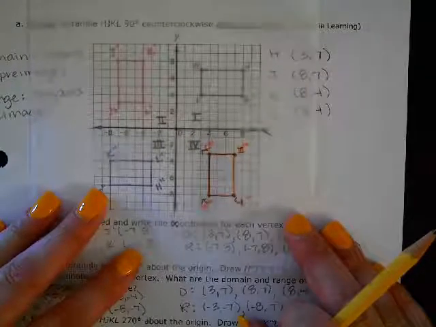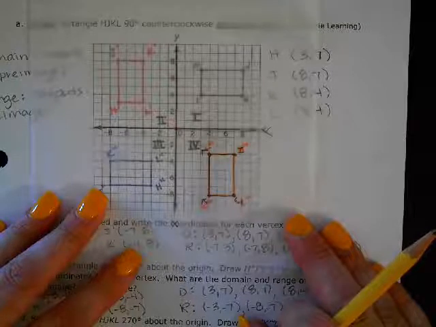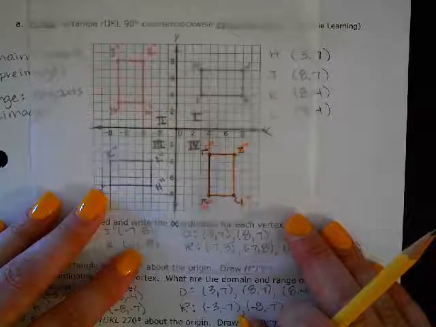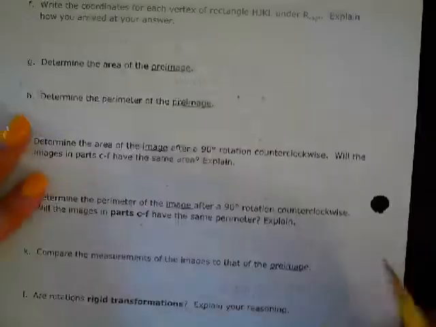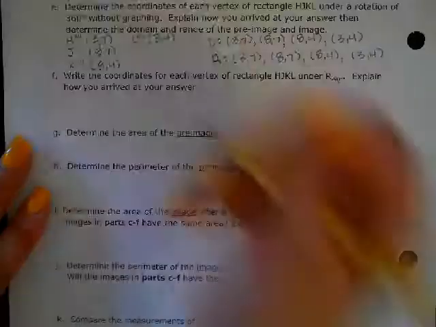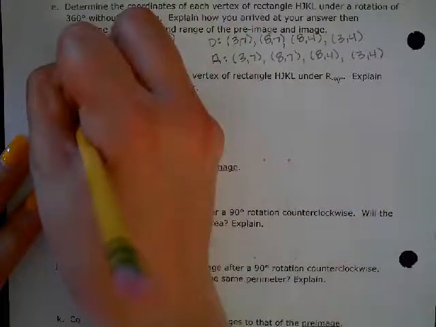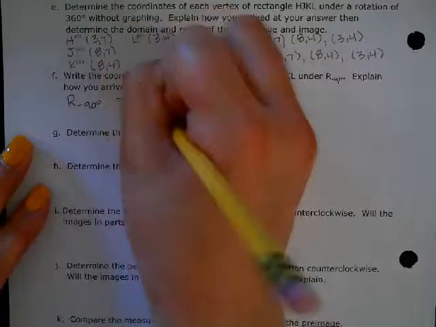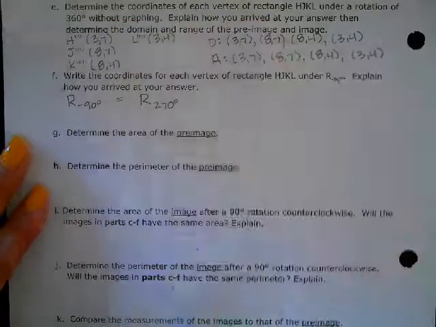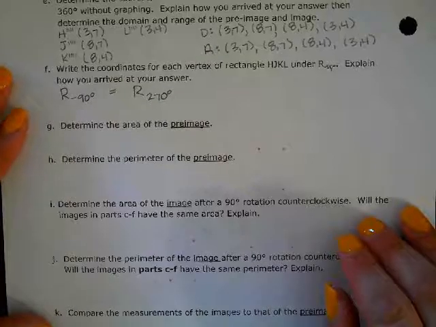Does that make sense to you? Okay. So I'm going to say R negative 90 equals R 270. Where did we write the work for that?